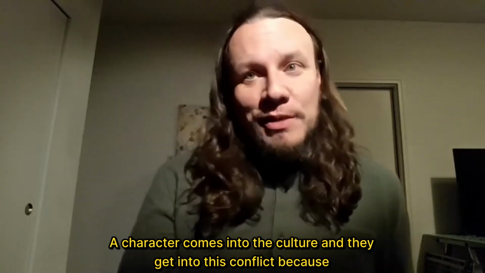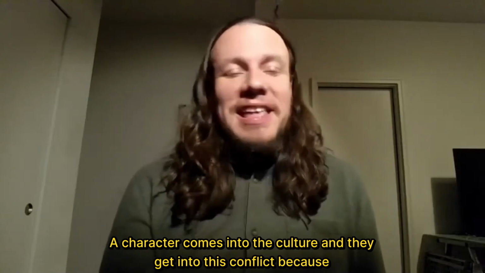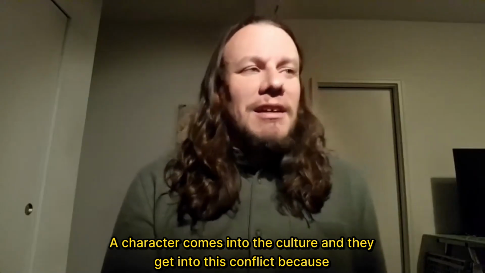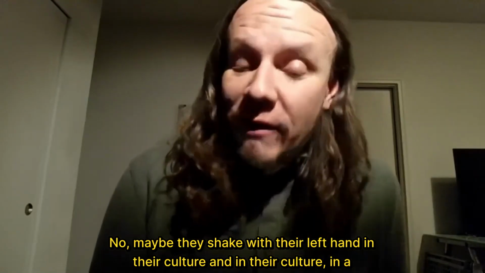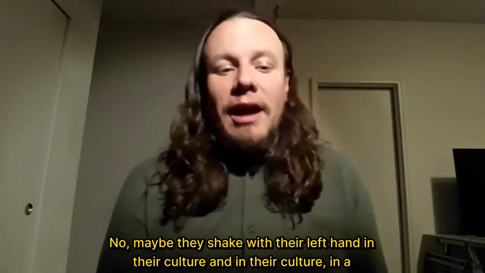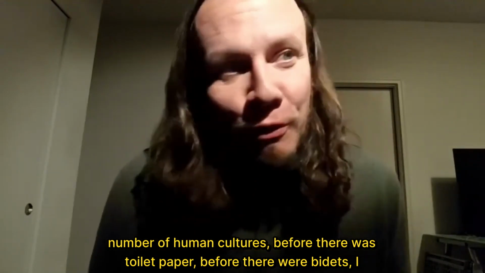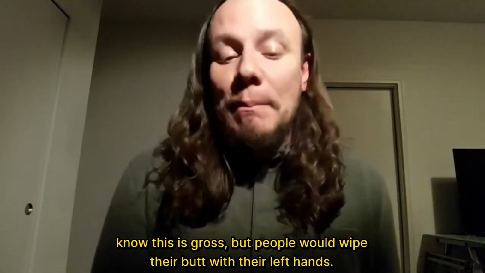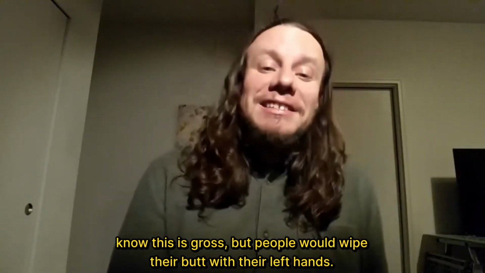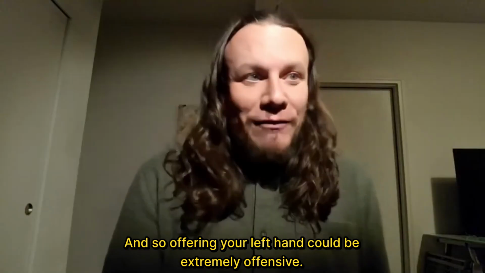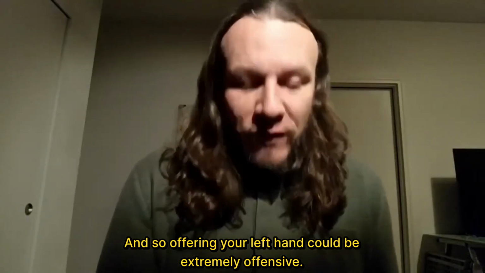A character comes into the culture and gets into this conflict because, I don't know, maybe they shake with their left hand. In a number of human cultures, before there was toilet paper, before there were bidets, I know this is gross, but people would wipe their butt with their left hands. And so offering your left hand could be extremely offensive.